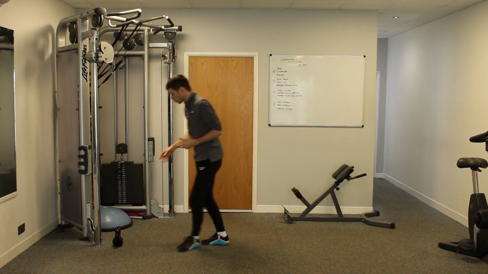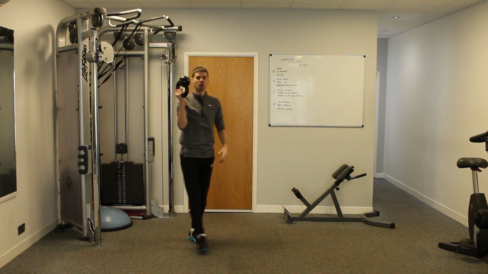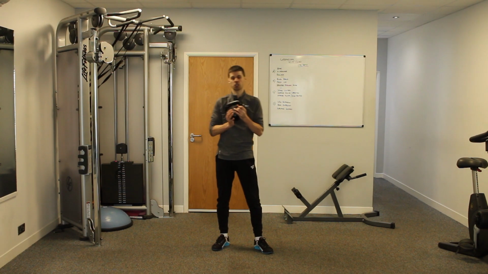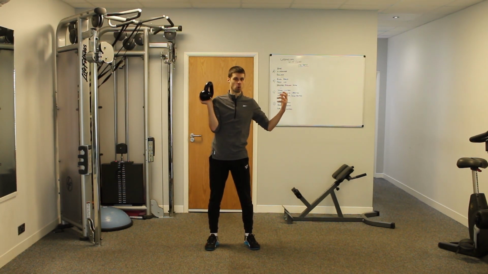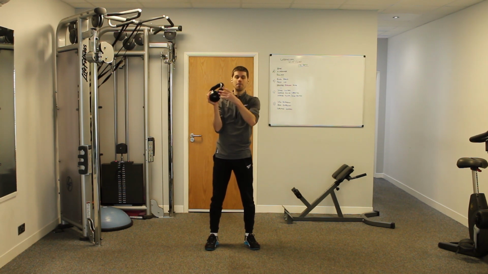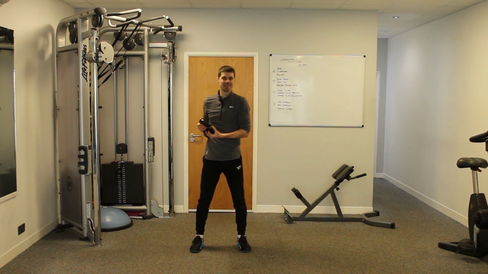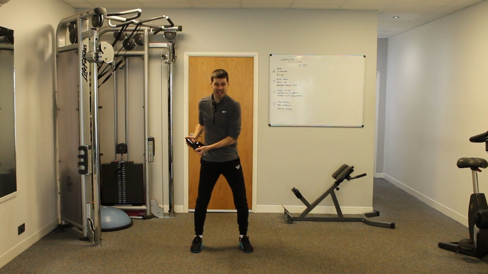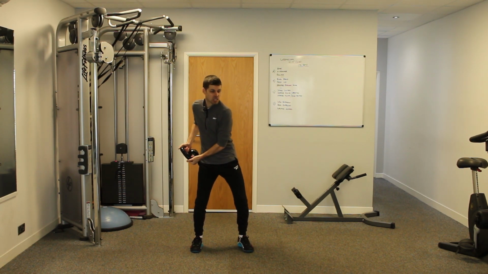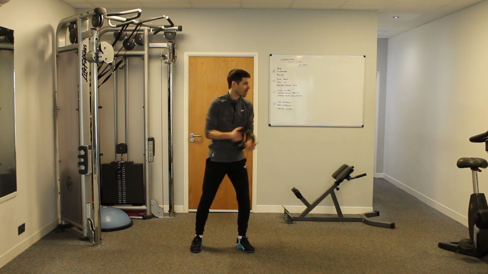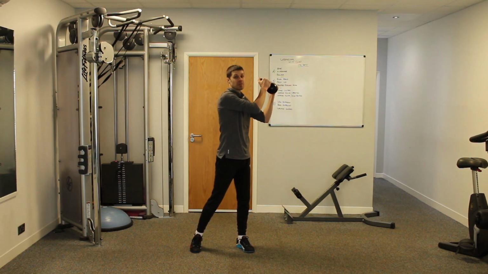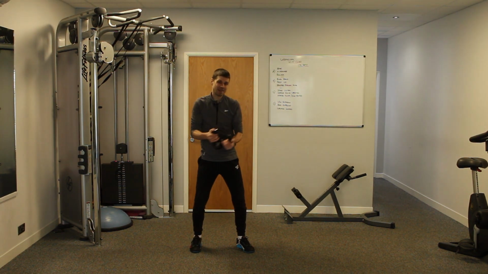And so we're going to use just a light weight to show this. Now what we're going to do is, essentially, I'm going to try and throw this over my shoulder. Obviously I'm not going to let go of the weight. But what I'm doing here are a few things. From here, I've got to accelerate the weight, so I've got to throw it up. As I get to the end of the movement, which is about when the weight gets about here, I've got to slow it down. And then I've got to pull it back down.